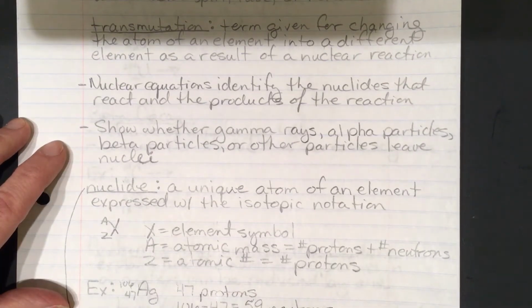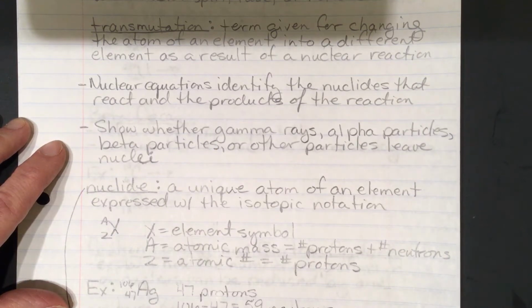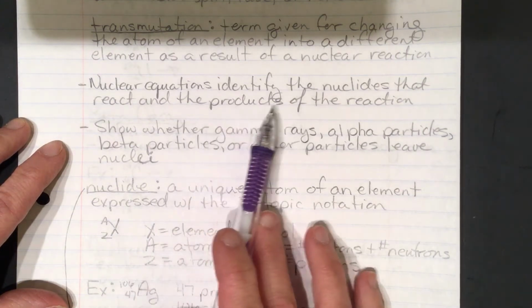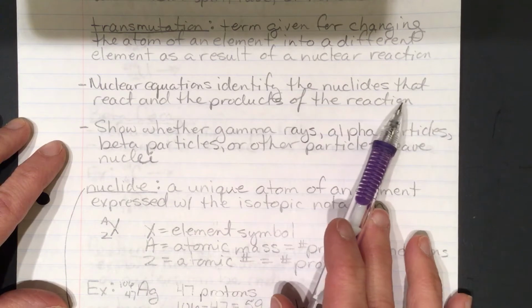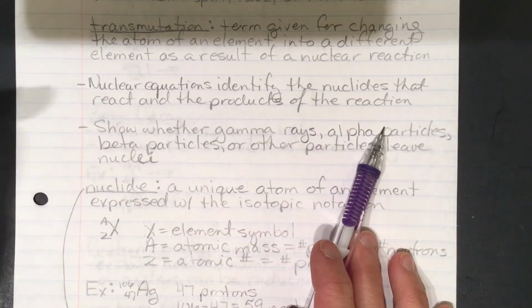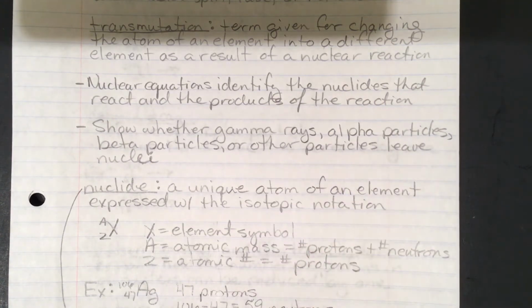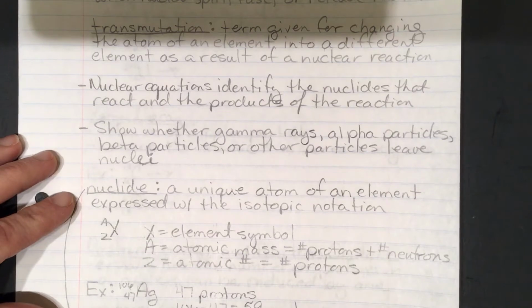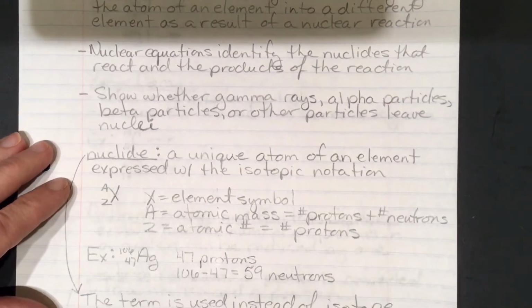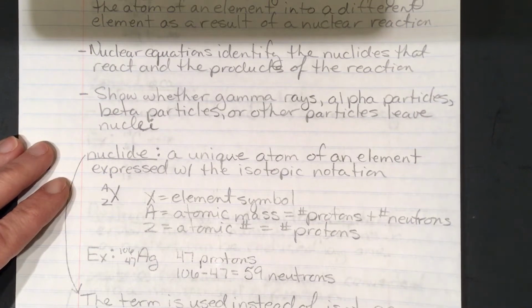And this occurs naturally. Now, when we write nuclear equations, the nuclear equations identify the nuclides, which we'll talk about in a minute, that react, and the products of the reaction. So a lot like our chemical equations, we have reactants, we have products. They also show whether gamma rays, alpha particles, beta particles, or other particles leave the nuclei.